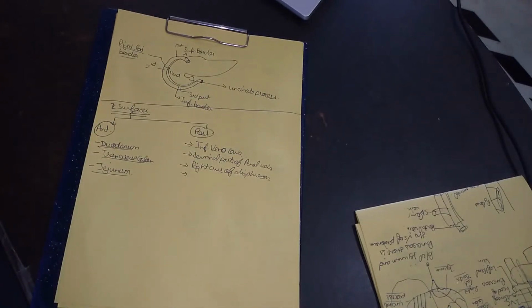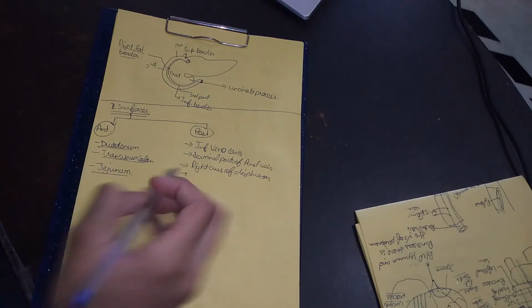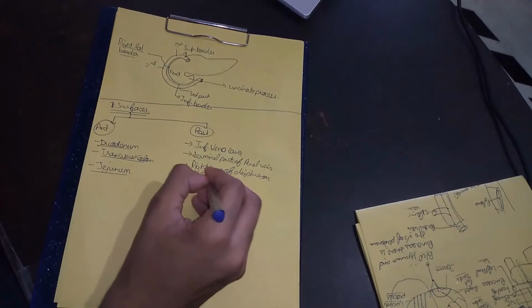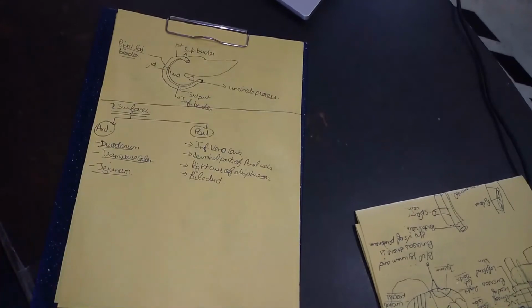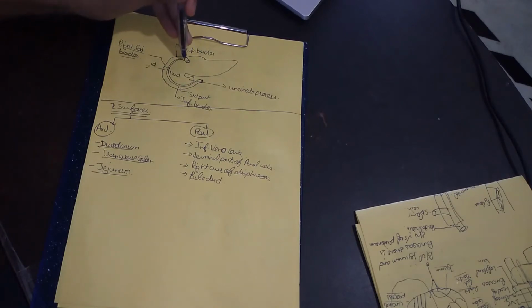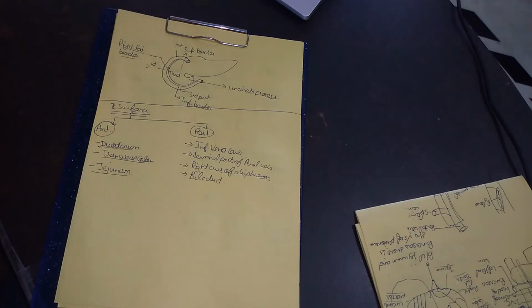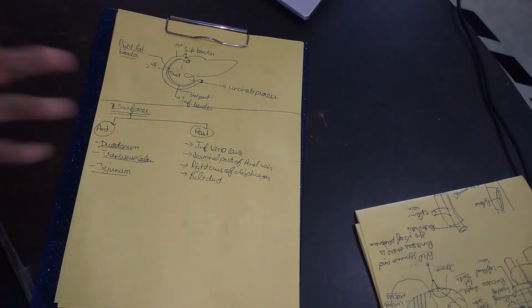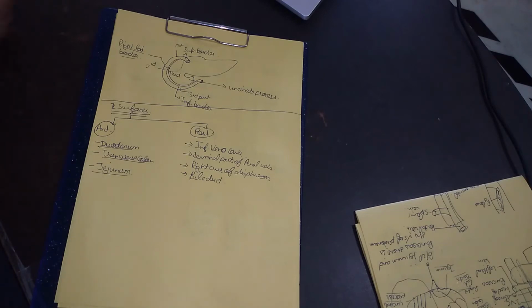Then one more thing, as I have already told you before, the bile duct runs downward and to the right and is often embedded in the substance of the pancreas. It runs downwards and to the right like this, and this is present inside the substance of the pancreas.